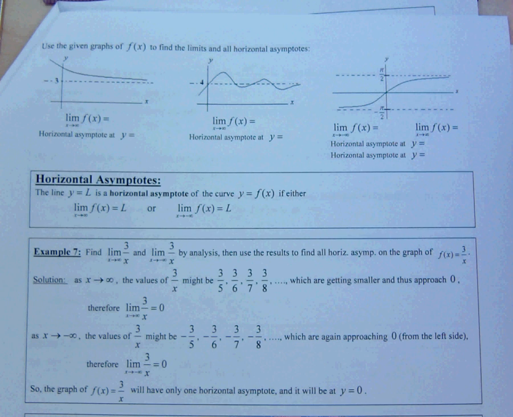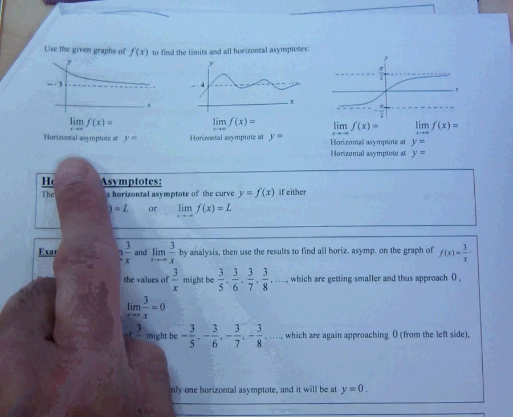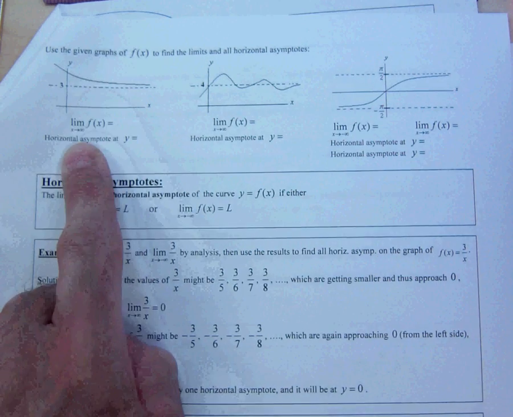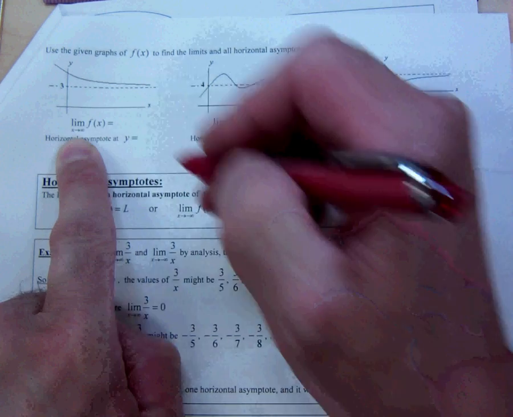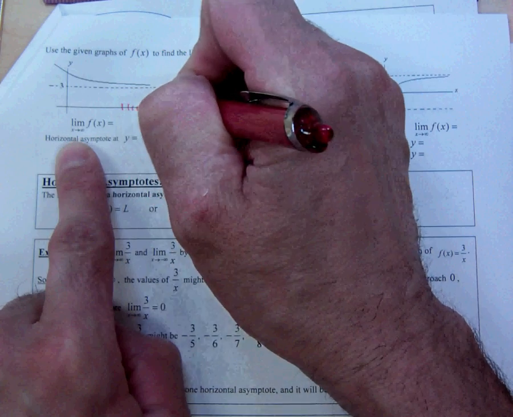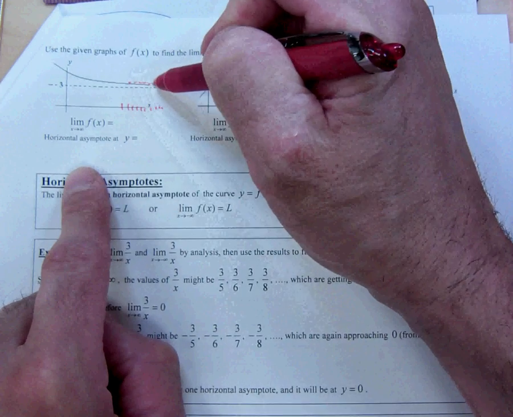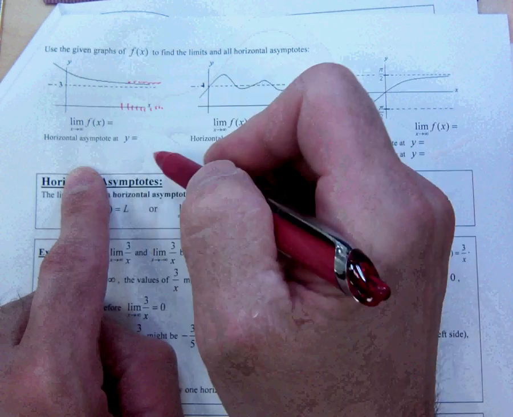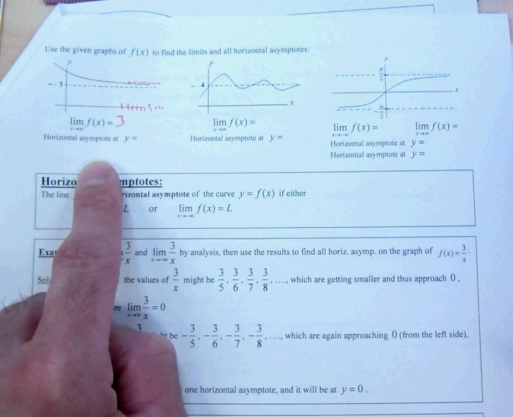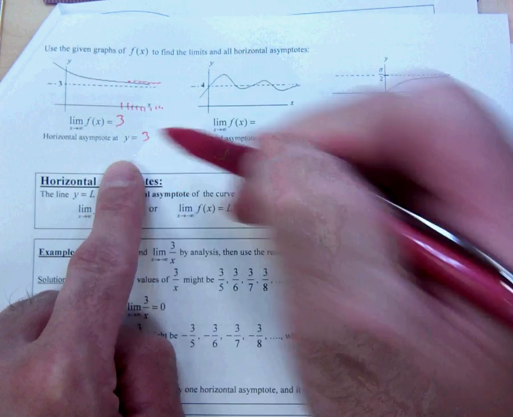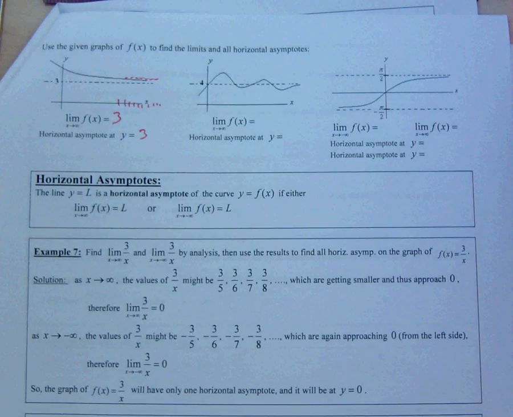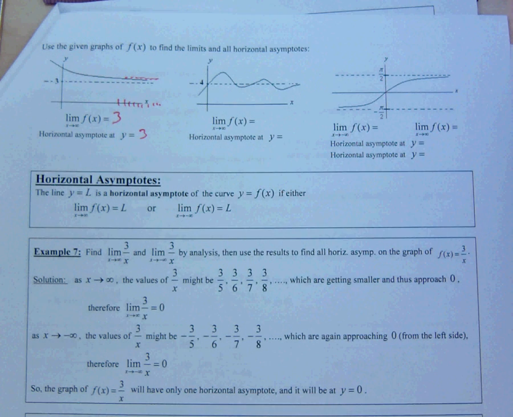Look at those 3 graphs. You guys tell me, looking at that graph, what is the limit as x goes to infinity? In other words, if x is going this way, what are these y values approaching? Yeah, they're approaching that horizontal asymptote, which is 3. And obviously, there's a horizontal asymptote at y equals 3. Are you following me? See the connection there? Obviously.